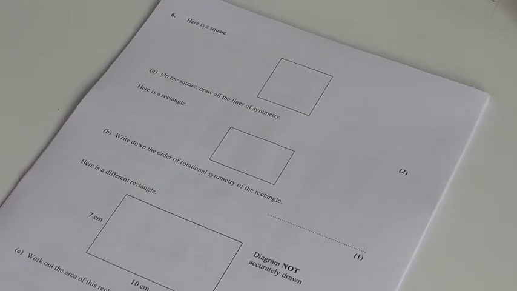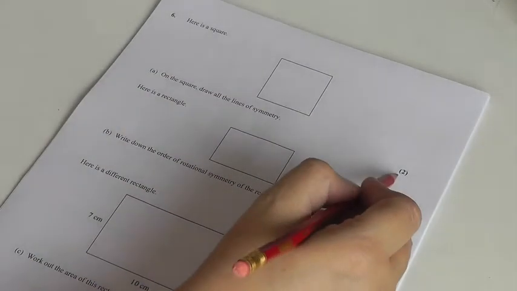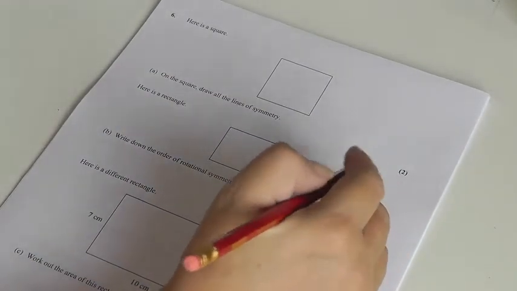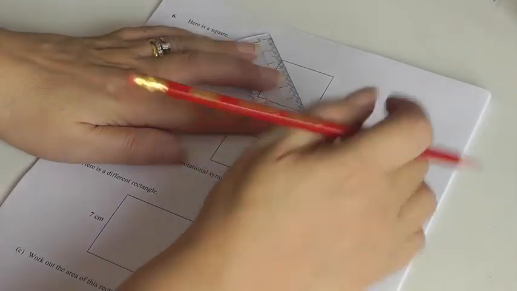Question 6 starts with a square and it's asking for all the lines of symmetry. You'll notice this is worth 2 marks, and it's because there are a number of lines of symmetry on a square. I'm going to start by doing the diagonal ones.